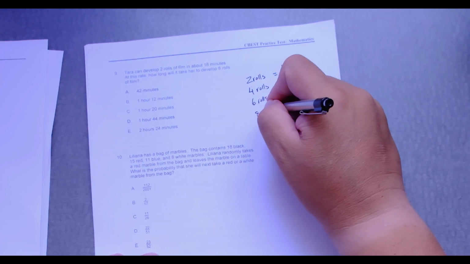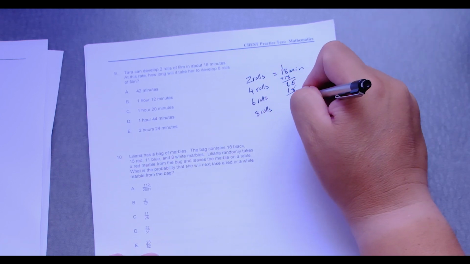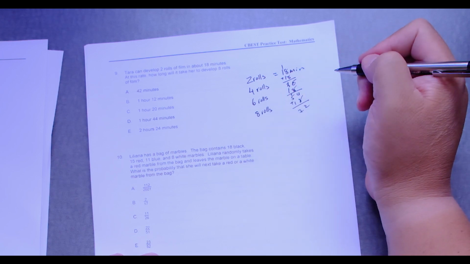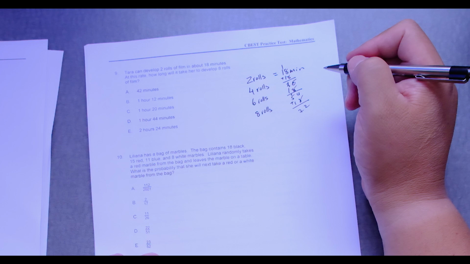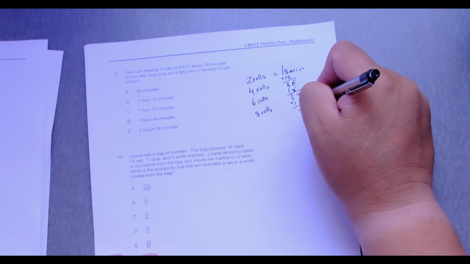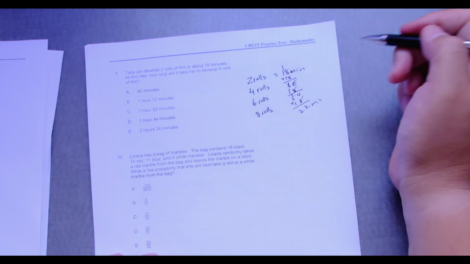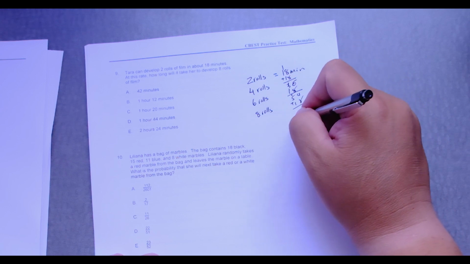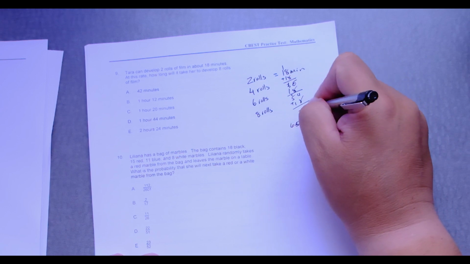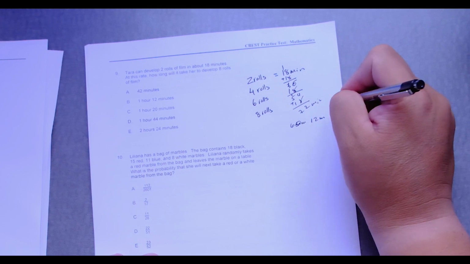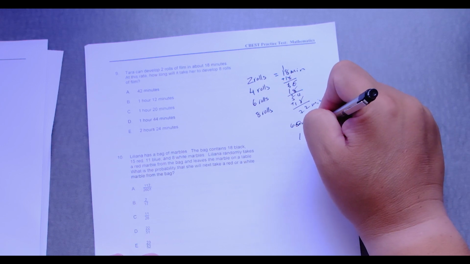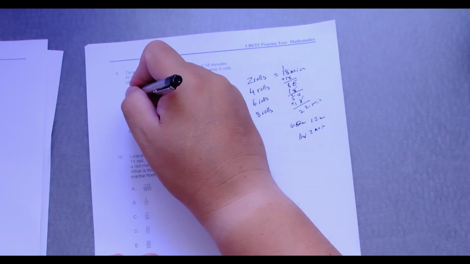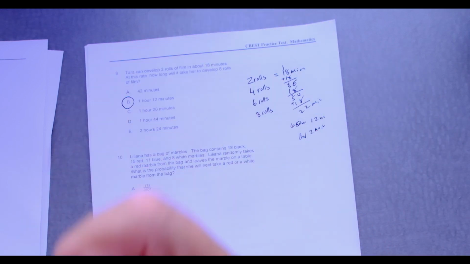And then 8 rolls, right? Add another 18. That's 72. 72 minutes, right? Here it has hours. Okay, so there's 60 minutes in an hour, right? That means I'm left with 12 minutes. So an hour and 12 minutes? An hour and 12, right? Okay.